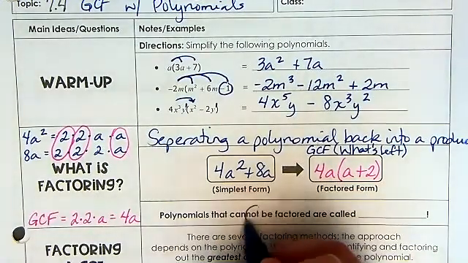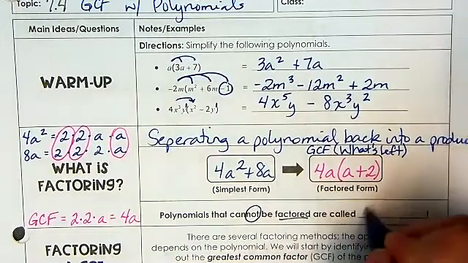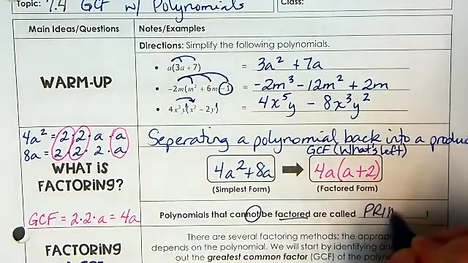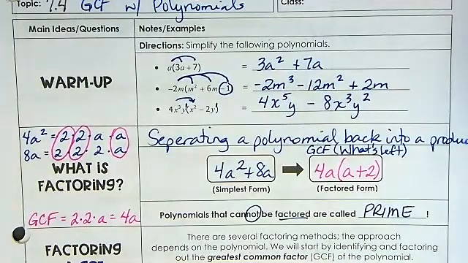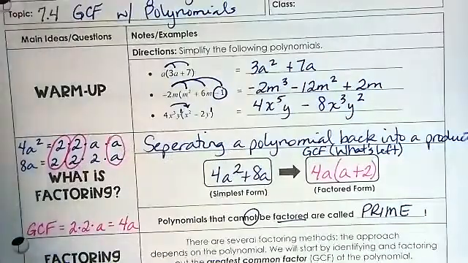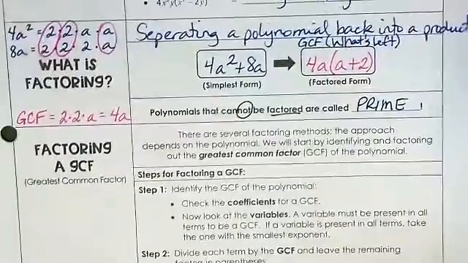Polynomials that cannot be factored are called prime. That means they don't have a GCF, or we will learn in the next couple of days, but they are called prime. You write the word prime when you cannot factor it. All right, moving right along.